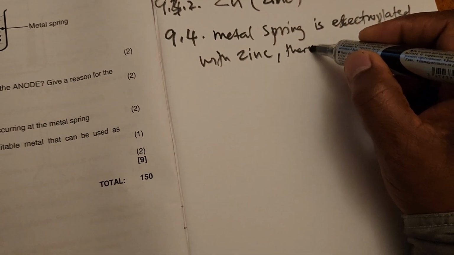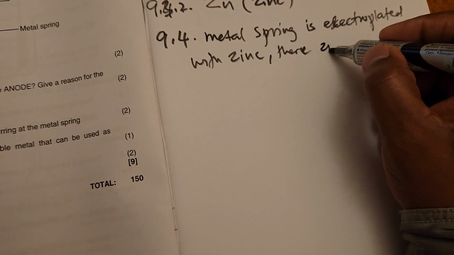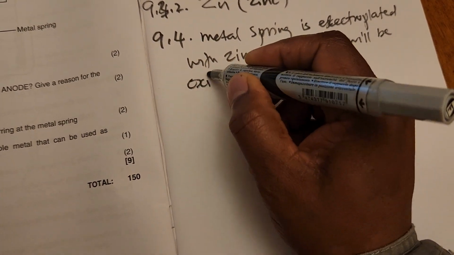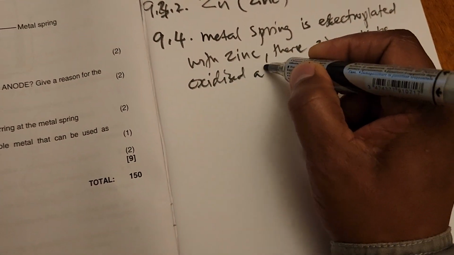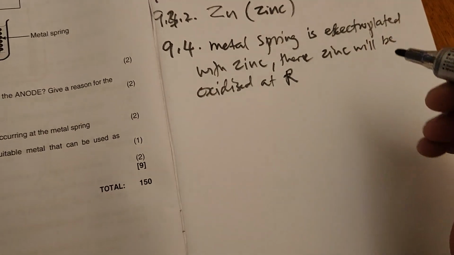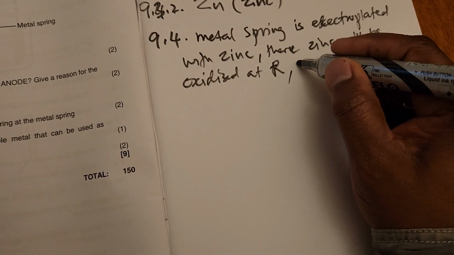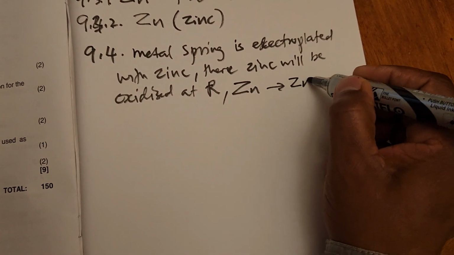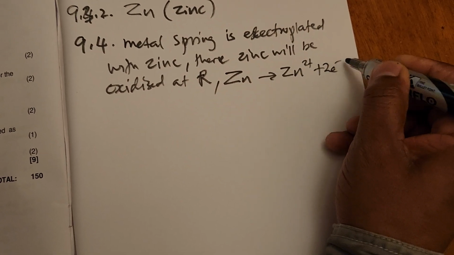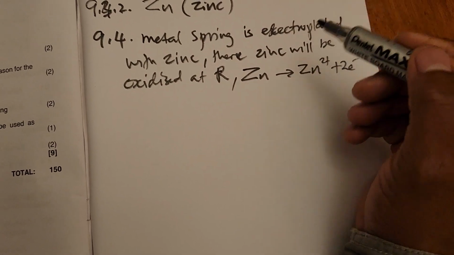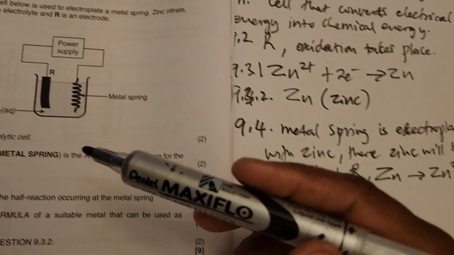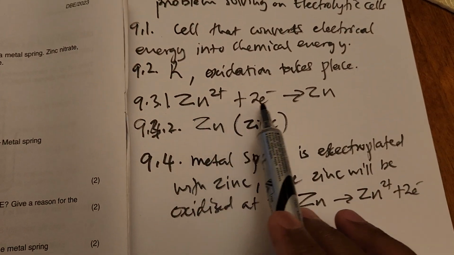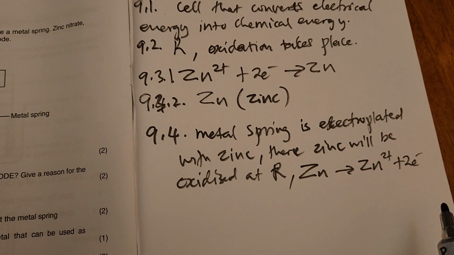Therefore, zinc will be oxidized at R. You can even include the equation of Zn forming zinc ions plus 2 electrons. Remember, in this cell we say the rate of oxidation at the anode equals the rate of reduction at the cathode. So this is the reduction at the cathode, this is the oxidation at the anode.